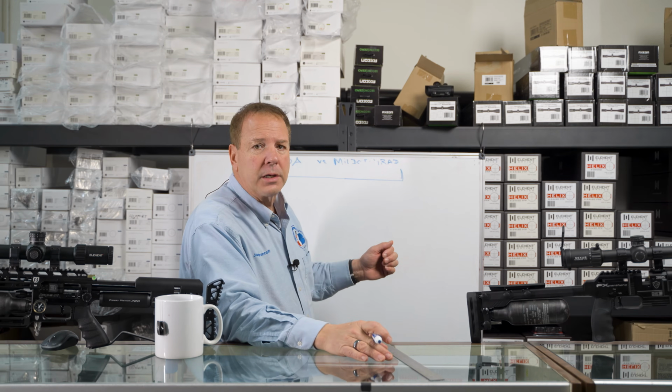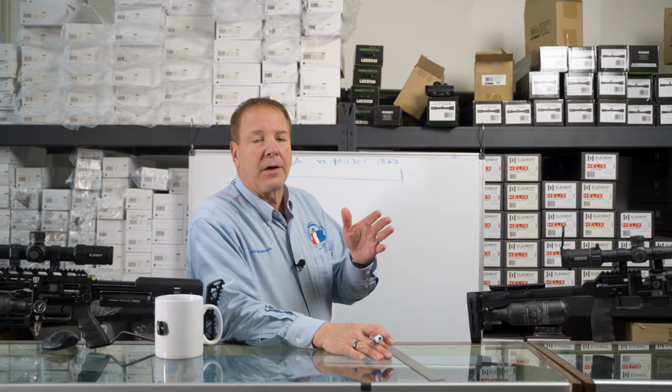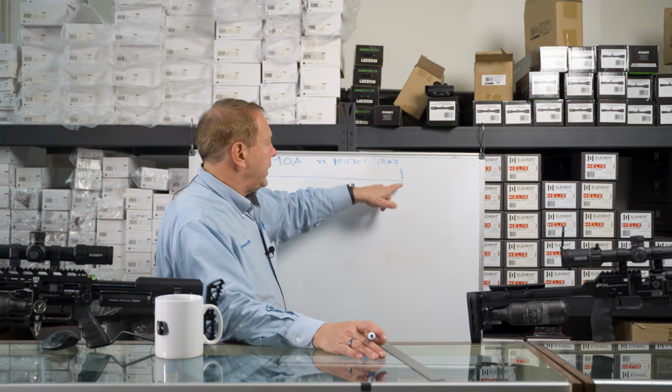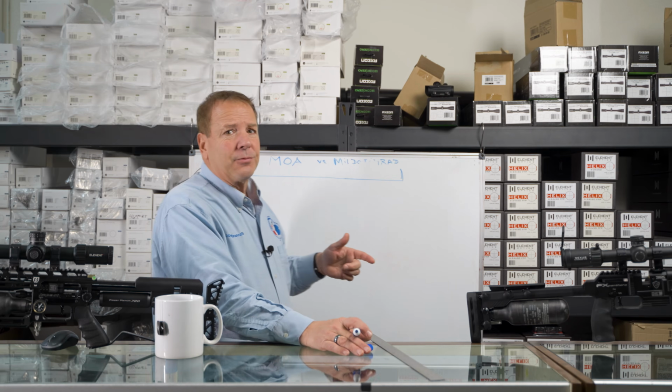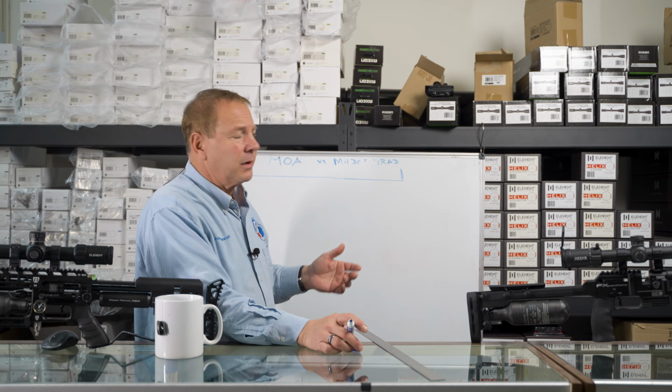It's 1 inch at 100 yards. Technically, it's really pi divided by 3, which is 1.04 approximately. Good enough for government work. It's an inch at 100 yards. But it's roughly an inch at 100 yards. And it's not even roughly. Like I said, 1.04, that's close enough.